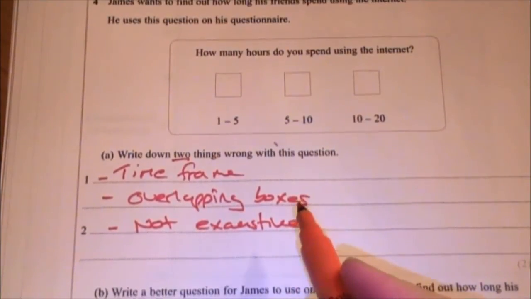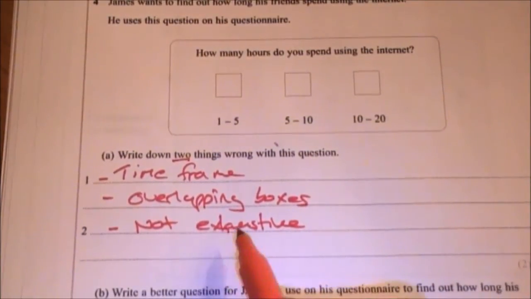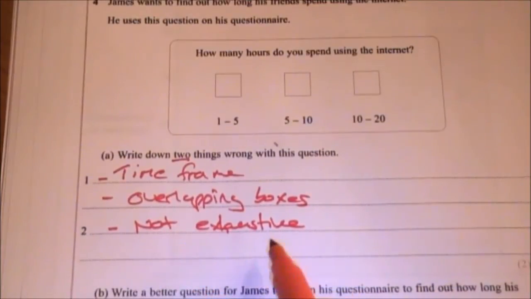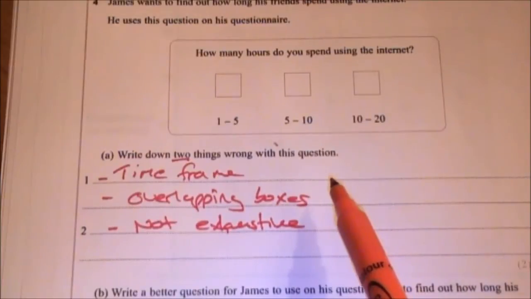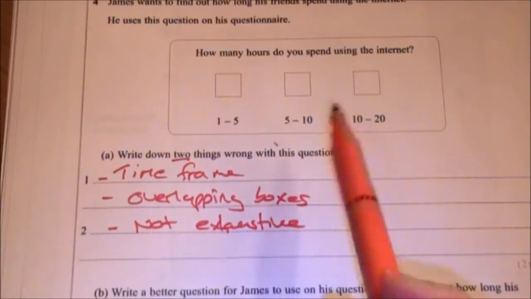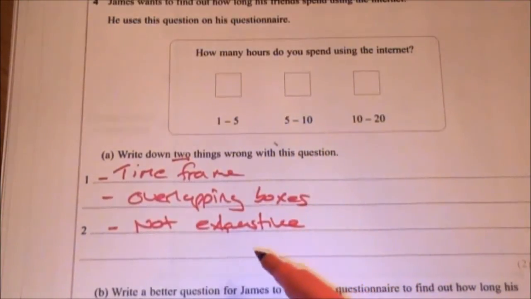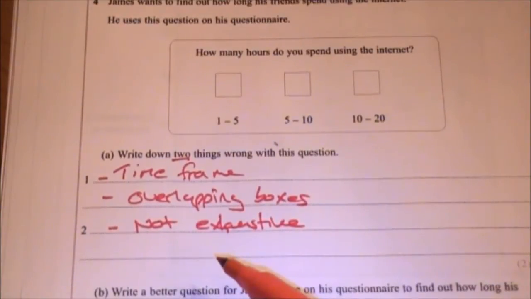Now the third aspect is less obvious, and it's the fact that the boxes are not exhaustive. What we mean by not exhaustive is the fact that it doesn't cover all possibilities. What if, like my dad, you don't use the internet? What box is he going to tick? Nothing. There's nothing there for him to tick.